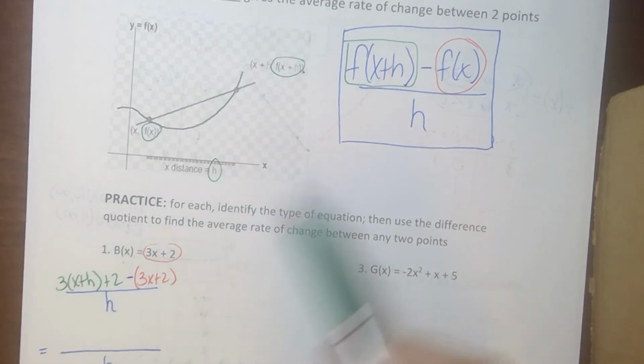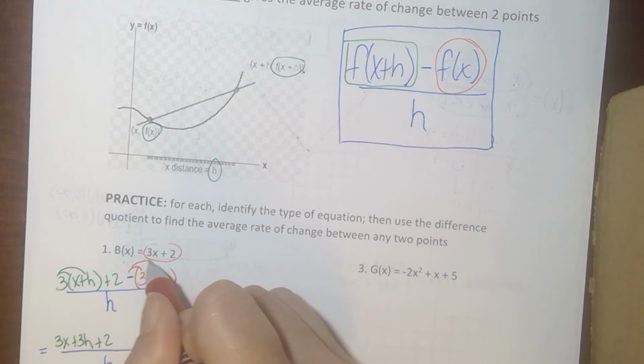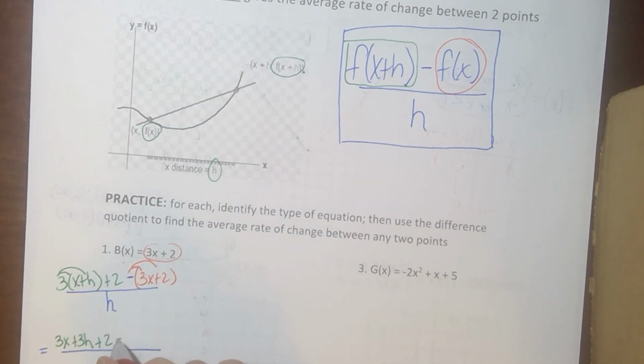For this first piece, f of x plus h in green, I first need to distribute so that I have 3x plus 3h, and then I have plus 2. For the second piece, the minus original function, minus 3x plus 2, I have to distribute this negative inside the parentheses. So minus 3x minus 2. Again, I'm still all over h. So let's see what we get next.